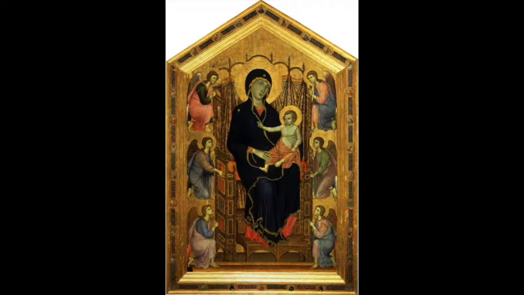The Rucellai Madonna, by which the painting is known, comes from the chapel in which it was hung at the end of the 16th century, which was owned by the Rucellai family.